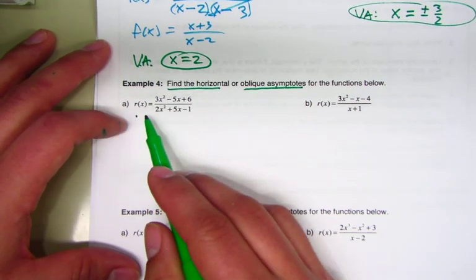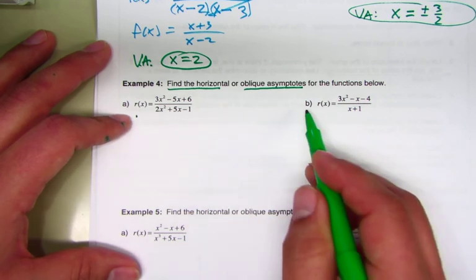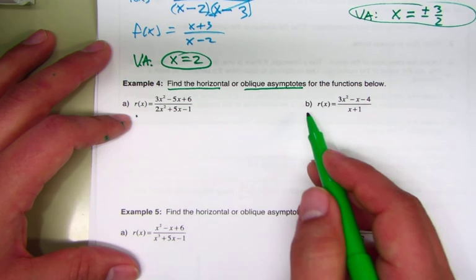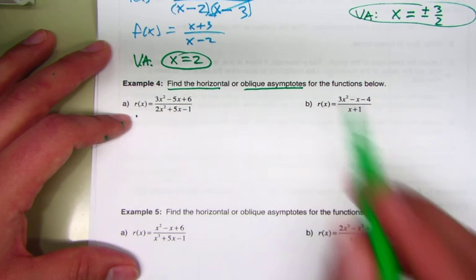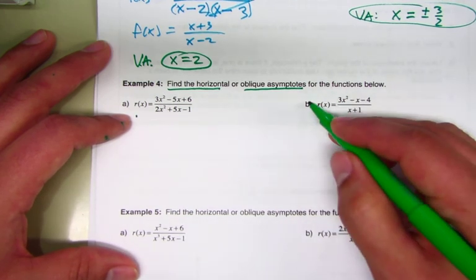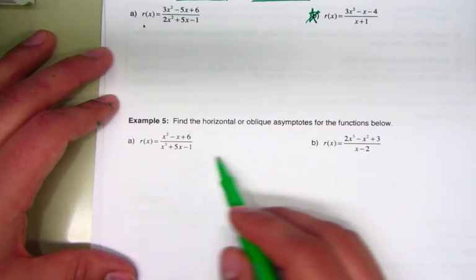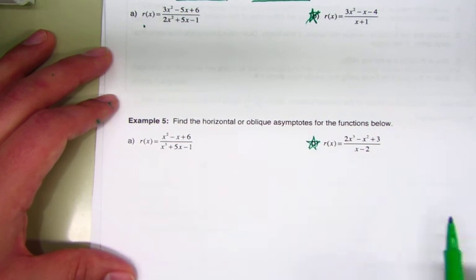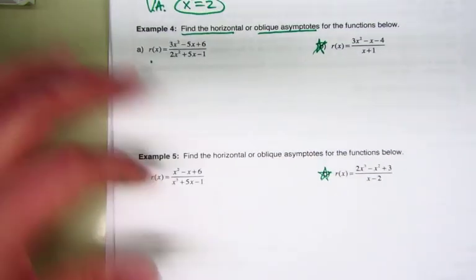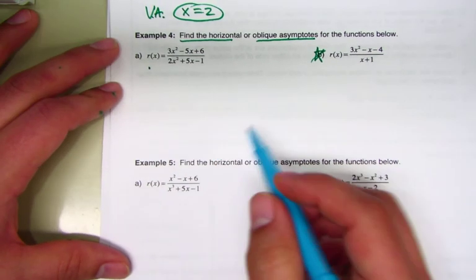Looking at this part A and part B, which one of these is going to have an oblique asymptote? The first one. Are you sure? Why B? Because the degree of the numerator is bigger, right? So this one's got an oblique. What about down here? The second one again. Okay. So these other examples right here are going to have horizontal asymptotes.